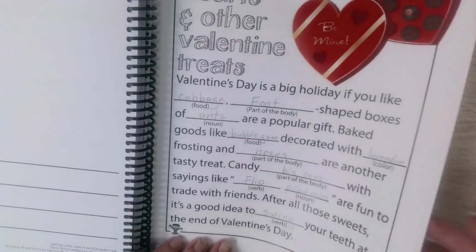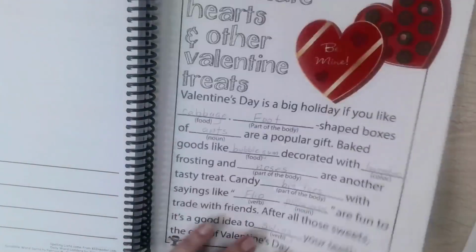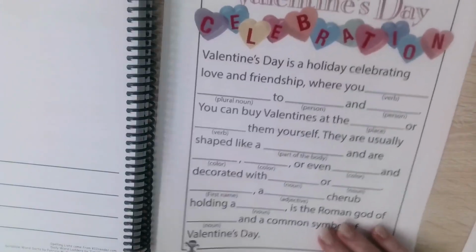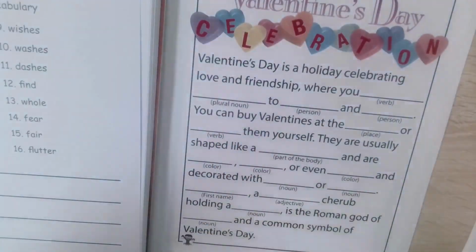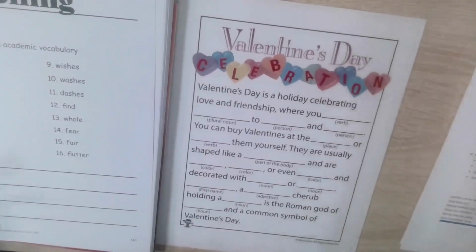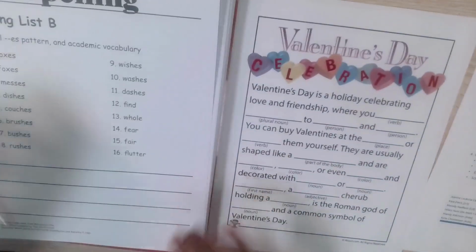That's a pretty crazy one. That was pretty good, guys. All right, let's do one more. And this time we'll do list B in your book. So let's take a peek at it. Here are the words on list B.